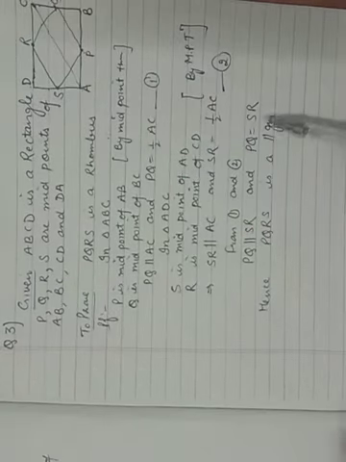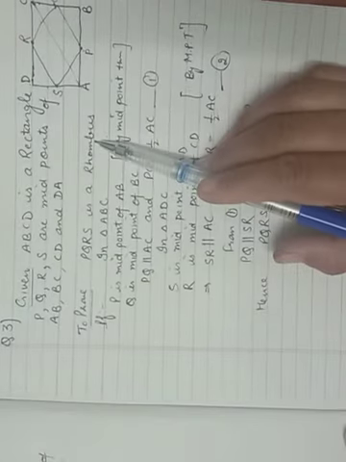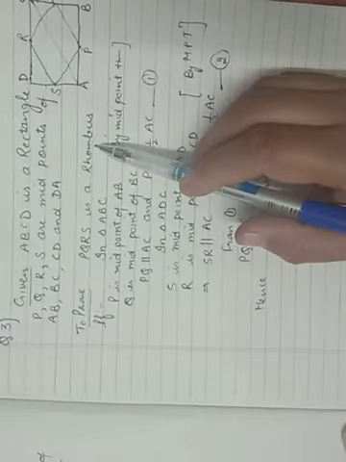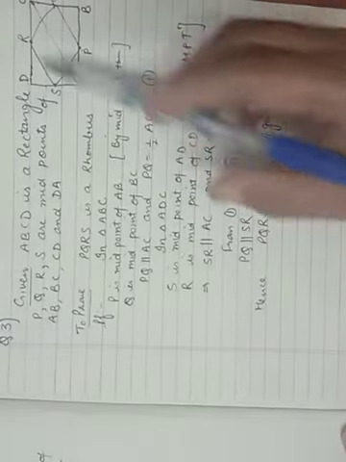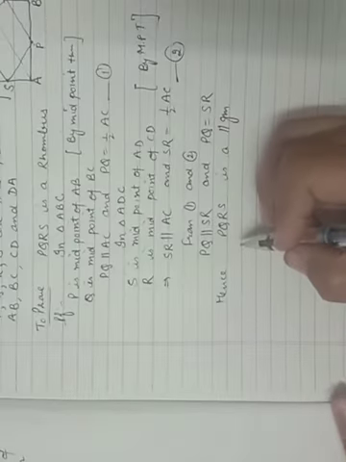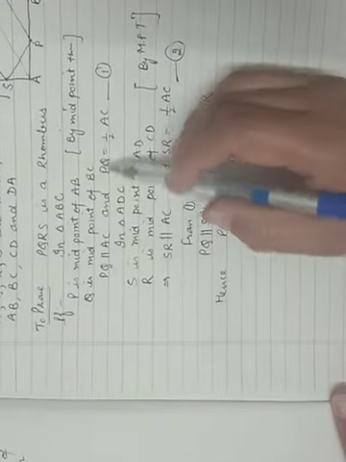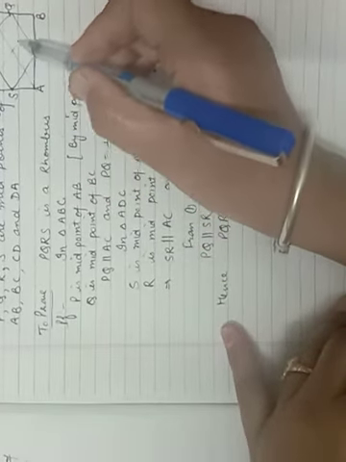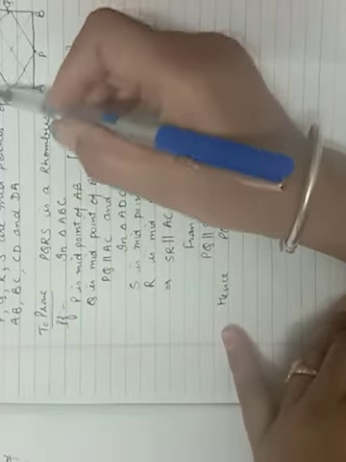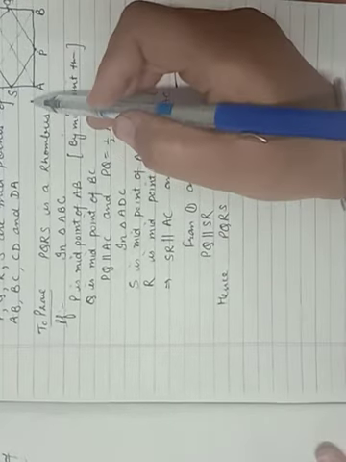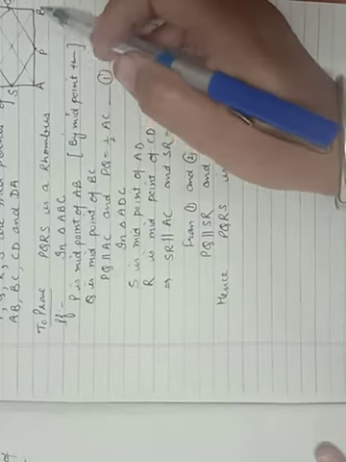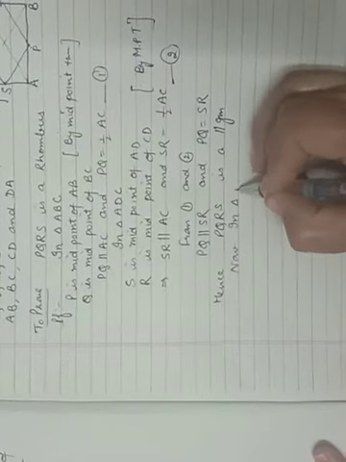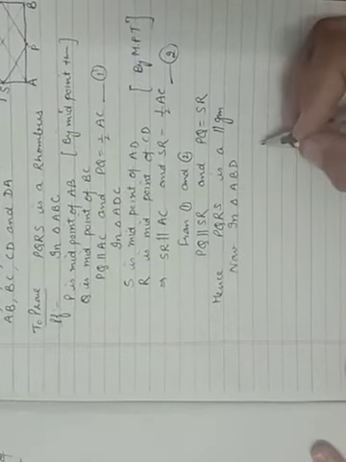Now, what is the difference between a parallelogram and a rhombus? In a rhombus, all sides are equal, and in a parallelogram, opposite sides are equal. So, if we prove that adjacent sides are also equal, it will become a rhombus. Now, as we have done with the diagonal AC, let us draw the diagonal BD also. Now, if we take triangle ABD, we apply the midpoint theorem.